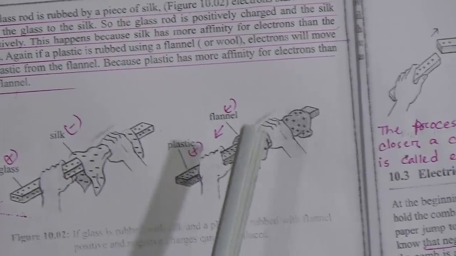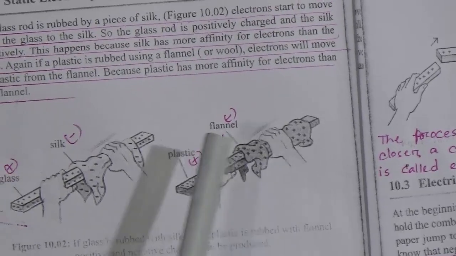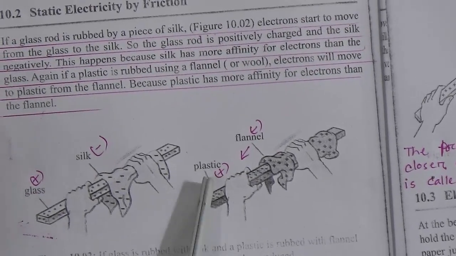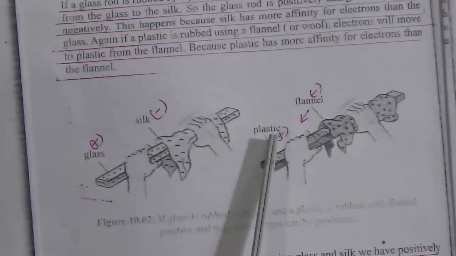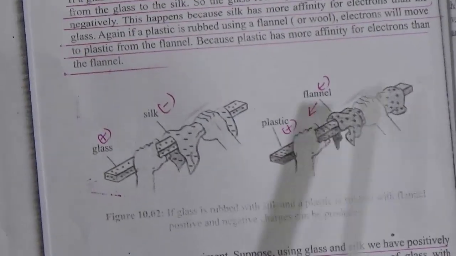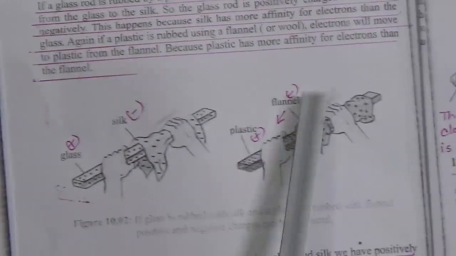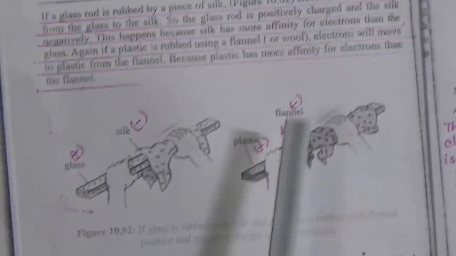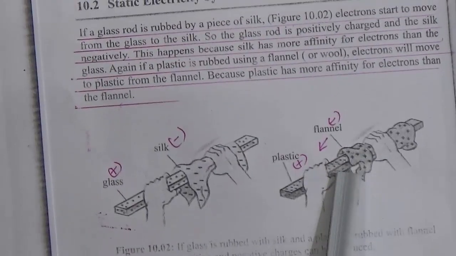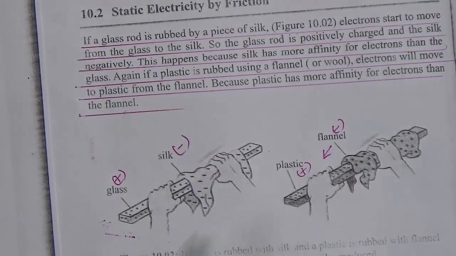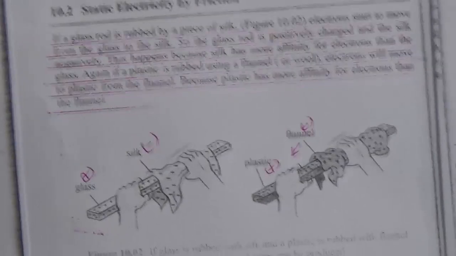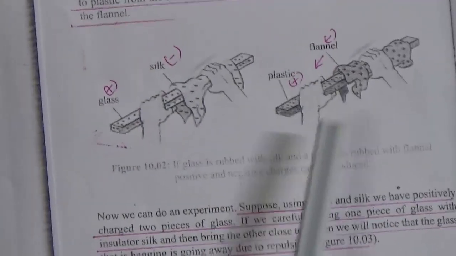And again, if a plastic is rubbed using a flannel, see, this is a plastic and this is a piece of flannel. Plastic is negatively charged and flannel is positively charged. Electrons move to the plastic from the flannel, because plastic has more affinity for electrons than the flannel. Now we can do this experiment at home also.